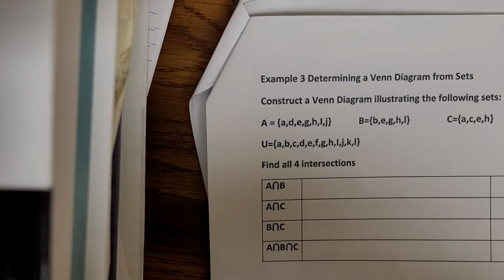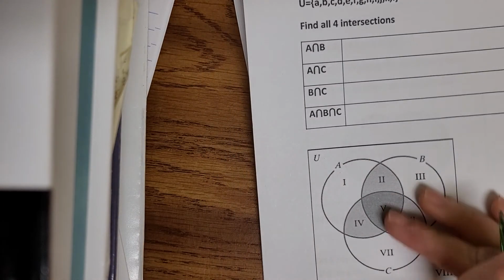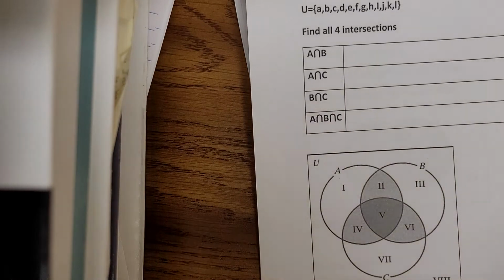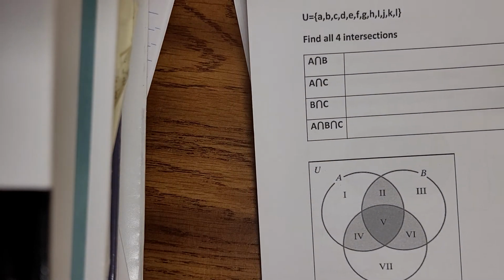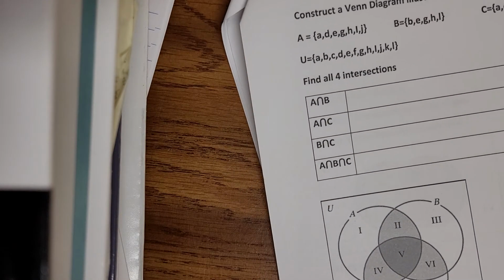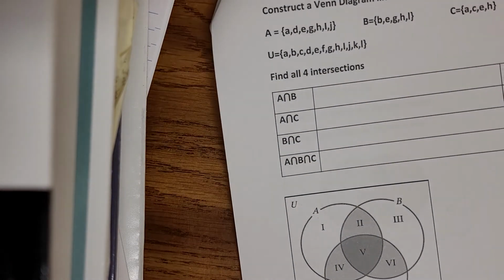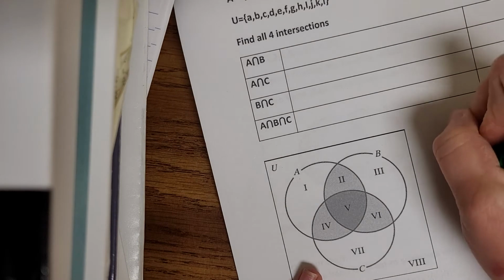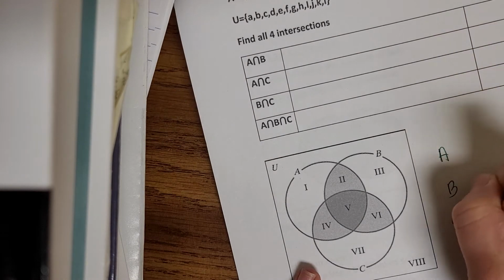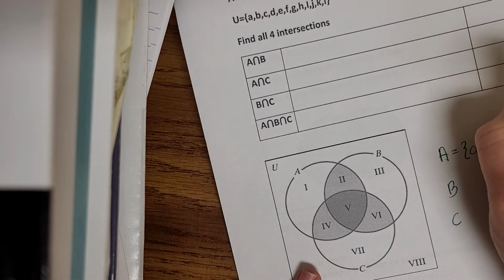All right, determining a Venn diagram from sets. We're going to construct a Venn diagram. It's already pre-printed, we're just here to fill it in. Let me make sure I have something good to write with. So set A, I'm going to write these out before they make it to the Venn diagram. I like to write them this way for some reason.